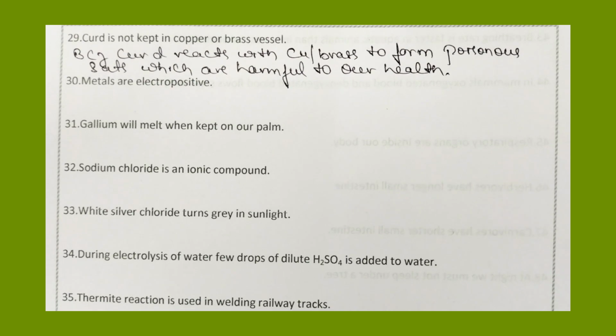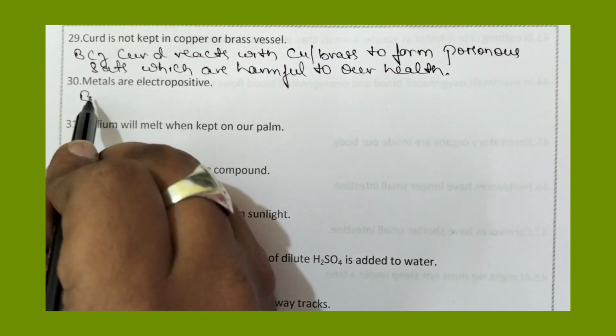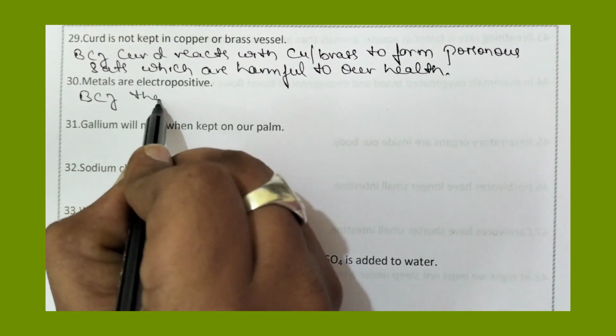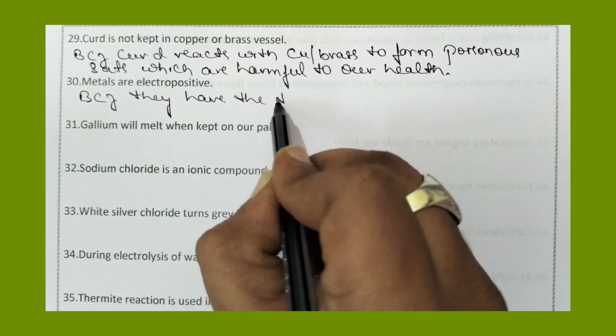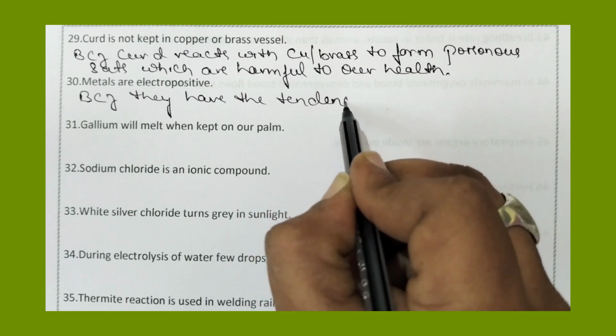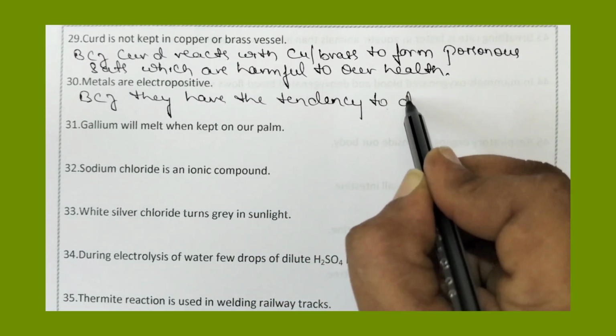Next, metals are electropositive because they have the tendency to donate electrons.